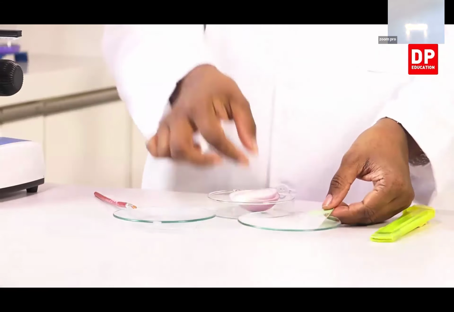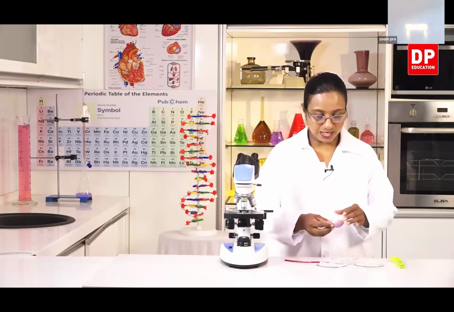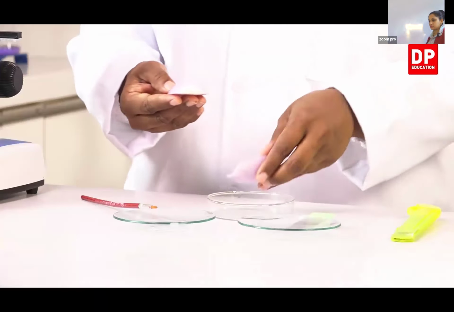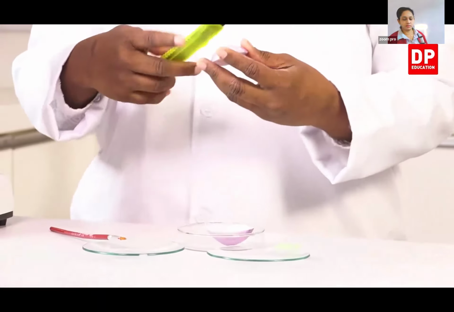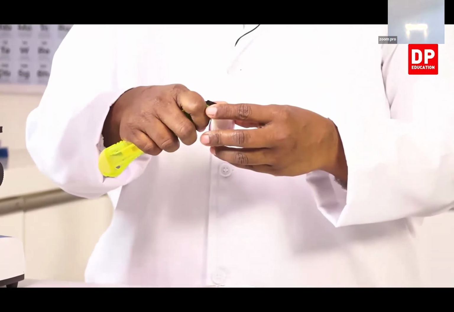I have a watch glass with water in it, and to transfer the specimen from water onto the glass slide, I'll be using the brush. So first I will take out a piece of onion, and from that I will cut out a few tiny peels.